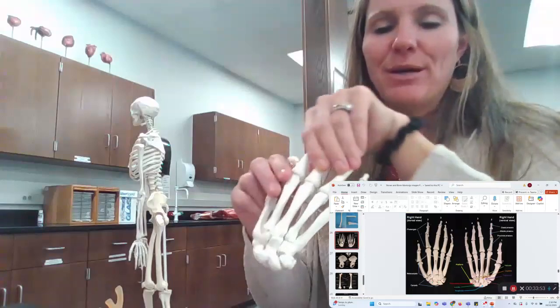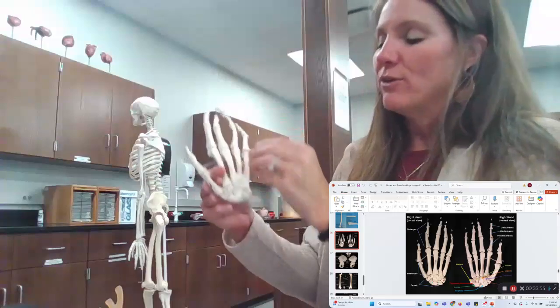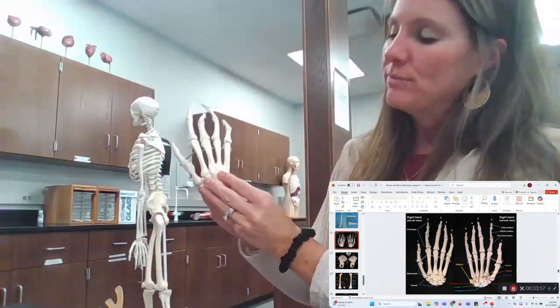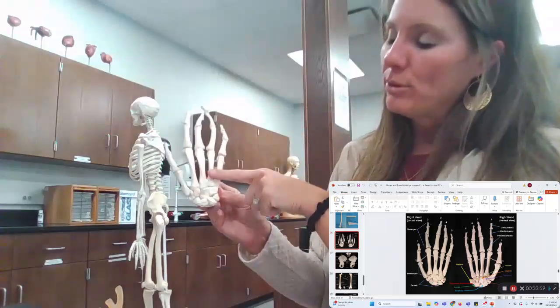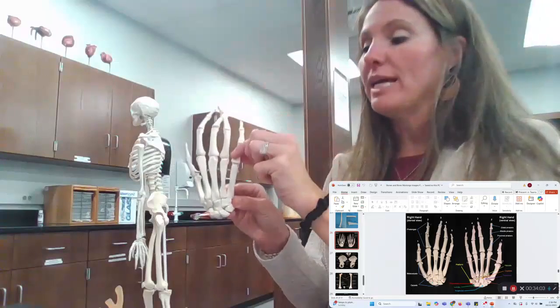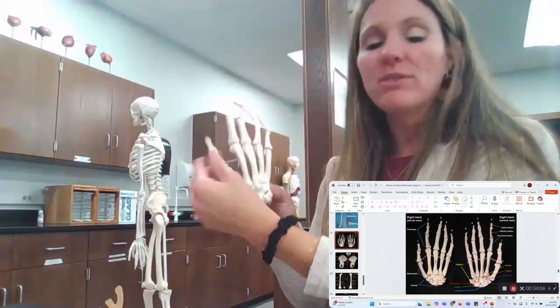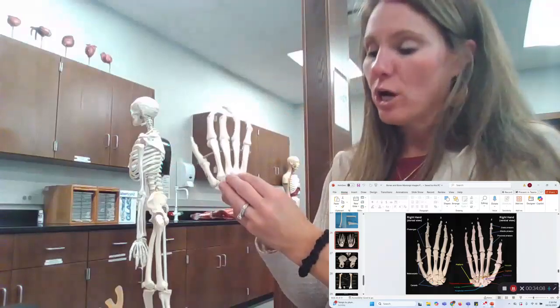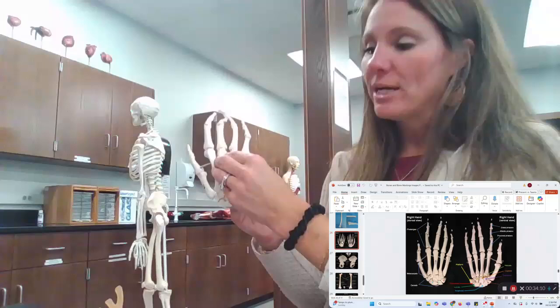I love the carpals. Isn't this fun? Okay, let me hold it like that. That's how the picture is. So first of all, you have the carpals, then you have metacarpals, and then all of the fingers are called phalanges. You have 3 phalanges on every finger except the thumb. It only has 2. Okay, carpals, metacarpals, phalanges.